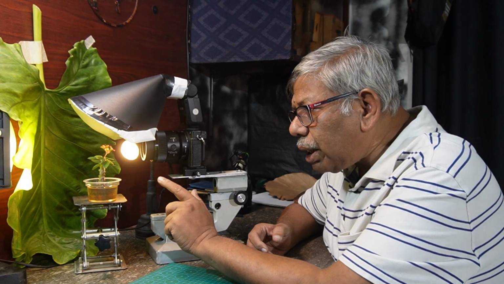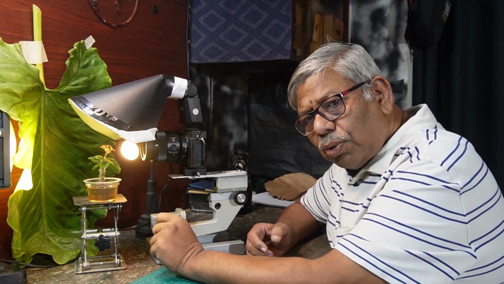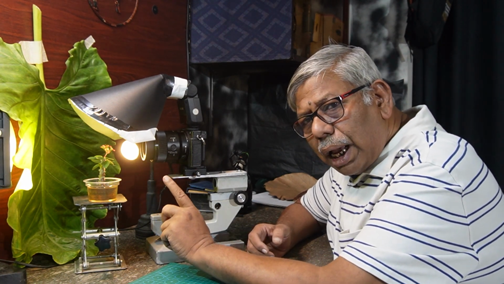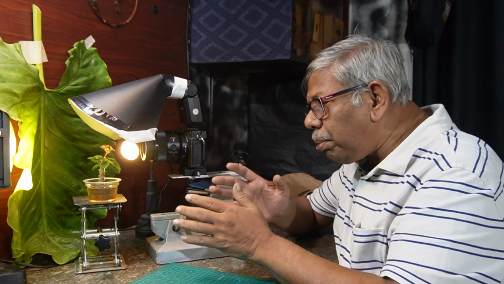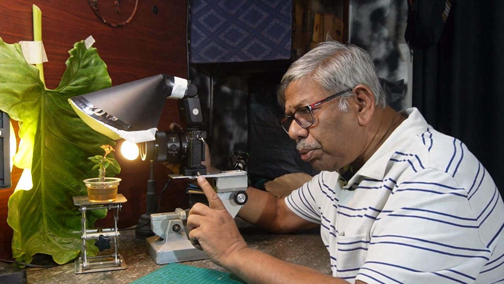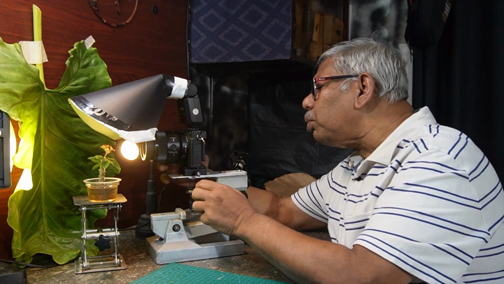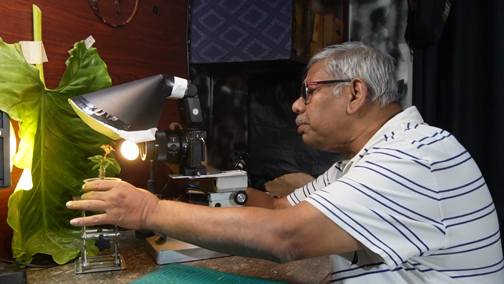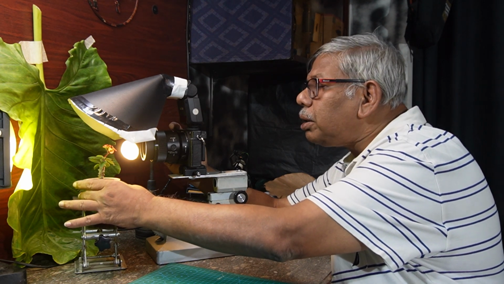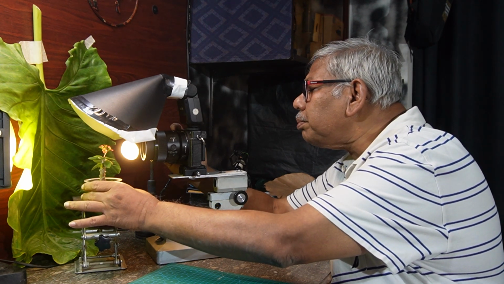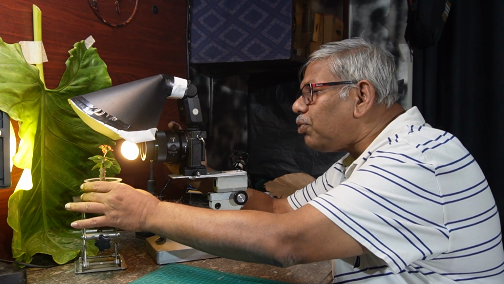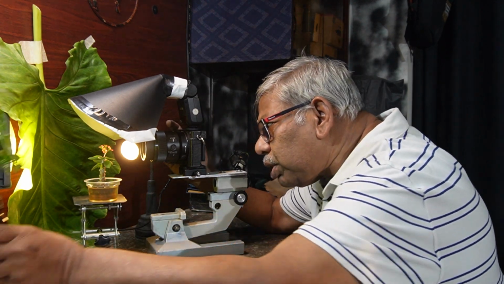So far today I have taken these pictures of the flower in one single angle to make a comparison. But whenever you shoot macro photography, you always change the angle. Let me show you. Changing the angle, I'm taking several pictures. I'll put this background.